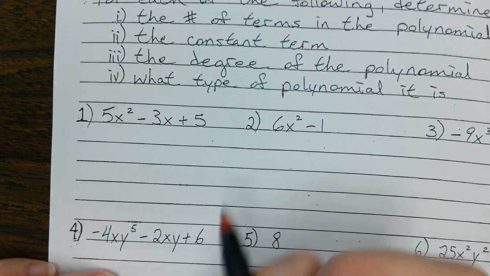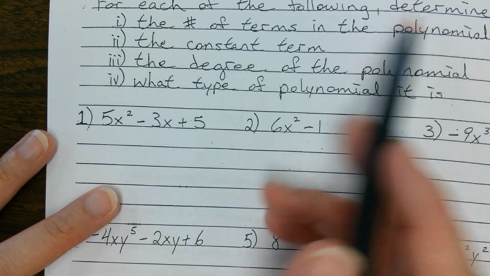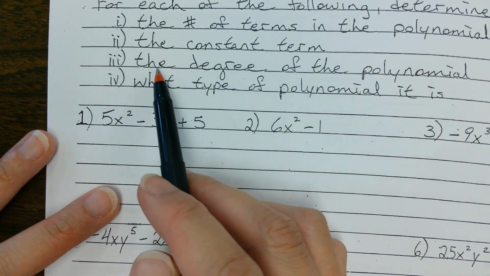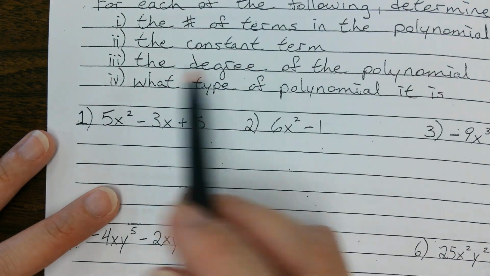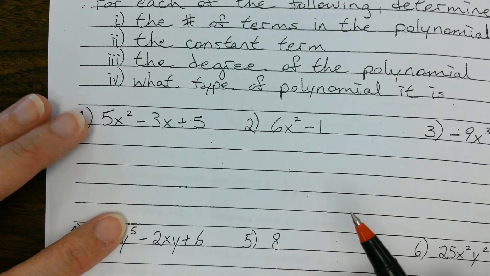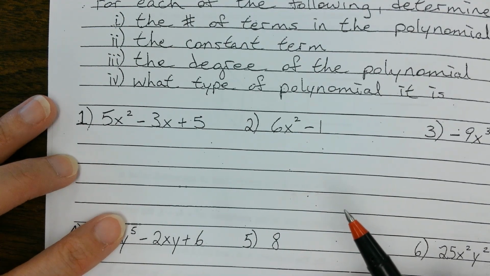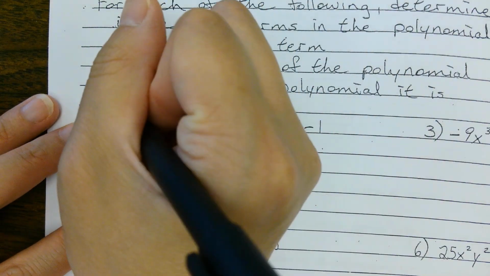Okay, so let's try this first one right here. For each of the following, determine the number of terms in the polynomial, the constant term, the degree of the polynomial, what type of polynomial is it? And actually, let me add in one more.